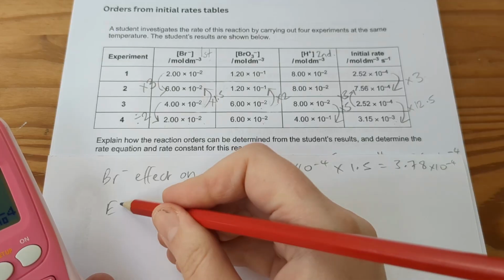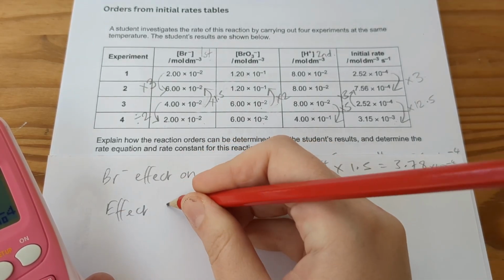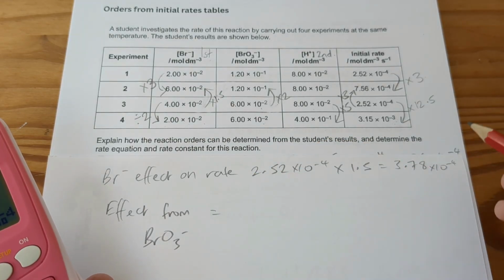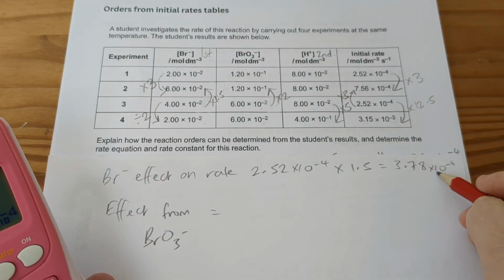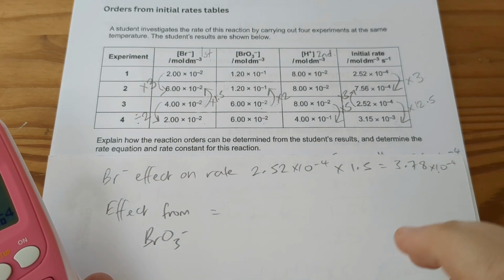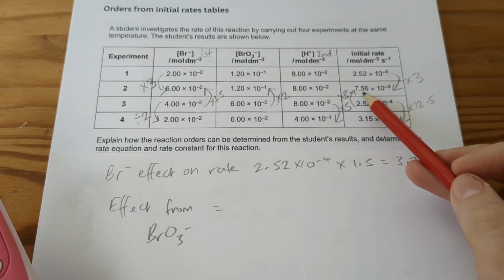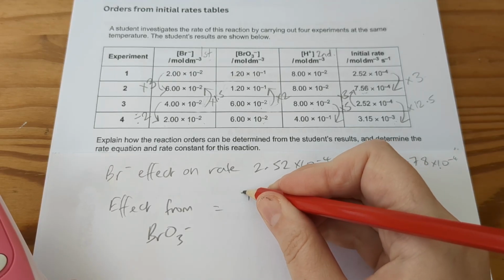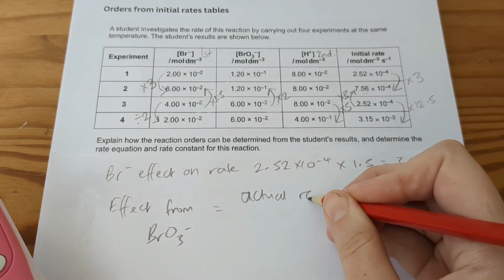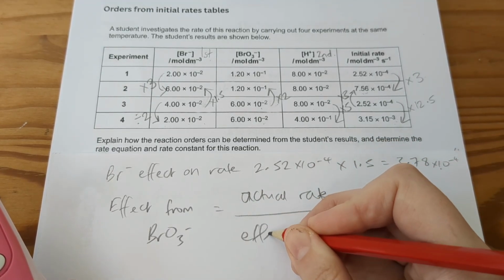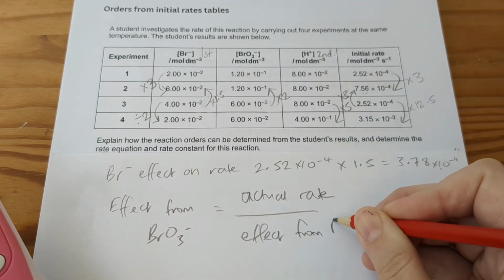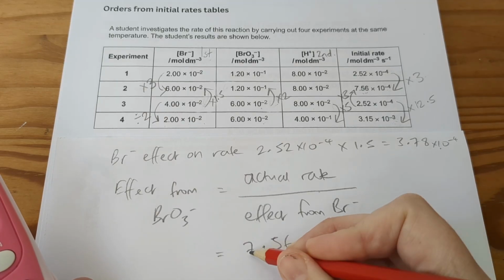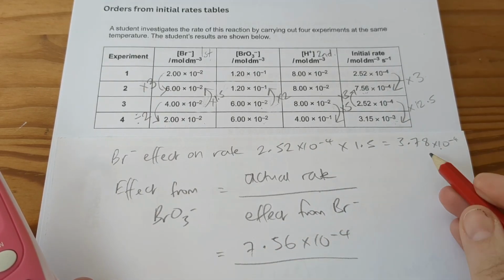So what we're going to do then is to work out the effect on the rate from the bromate ion. We are going to take the actual rate, what the rate ends up being, over the effect from the bromide. So let's write it out. Actual rate over effect from bromide, over this value.